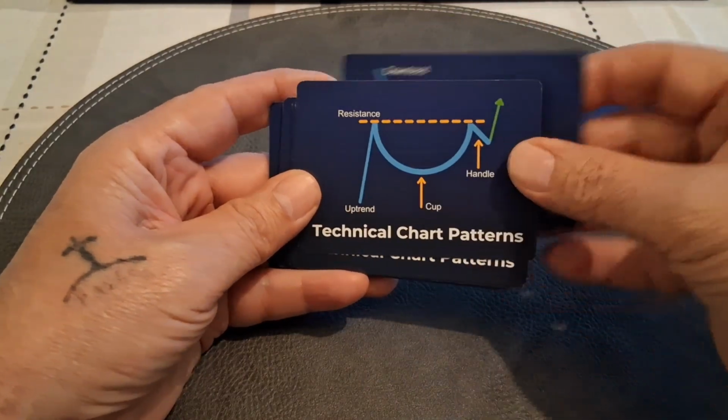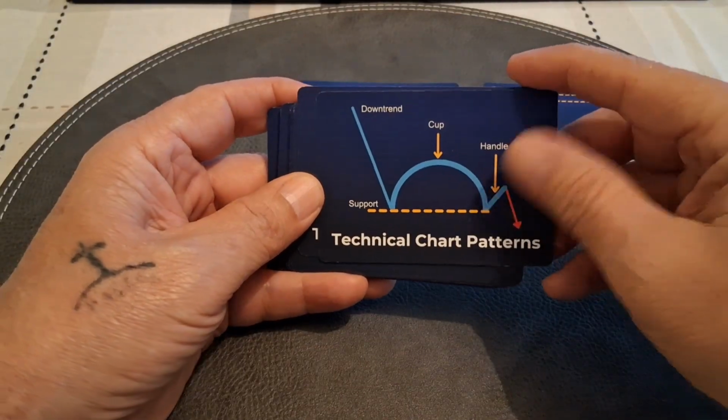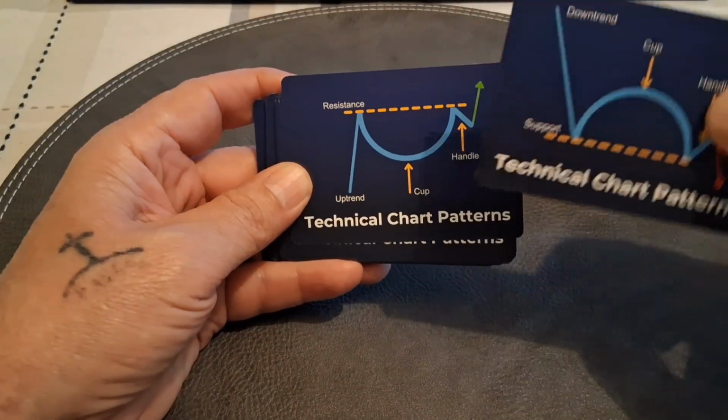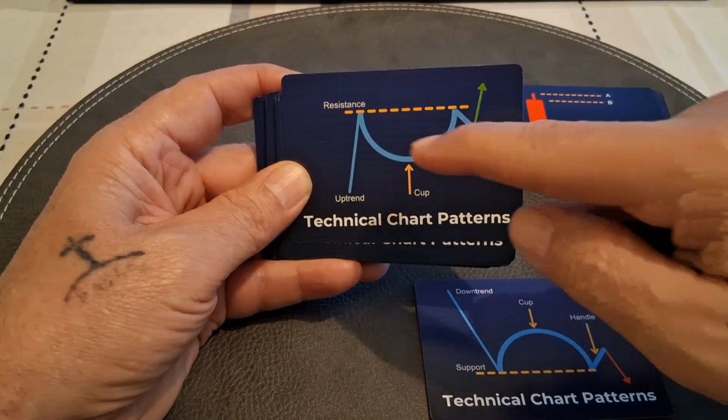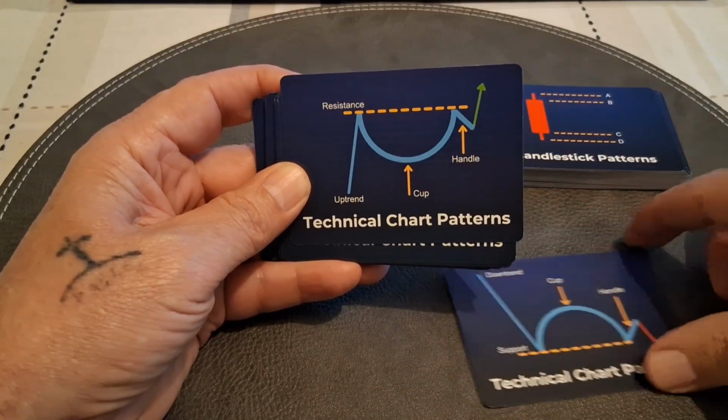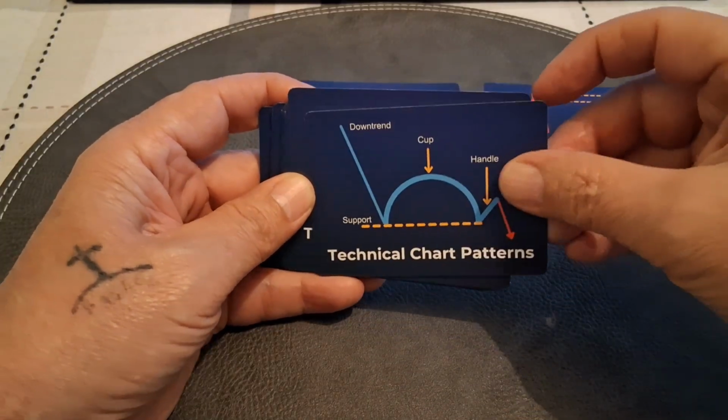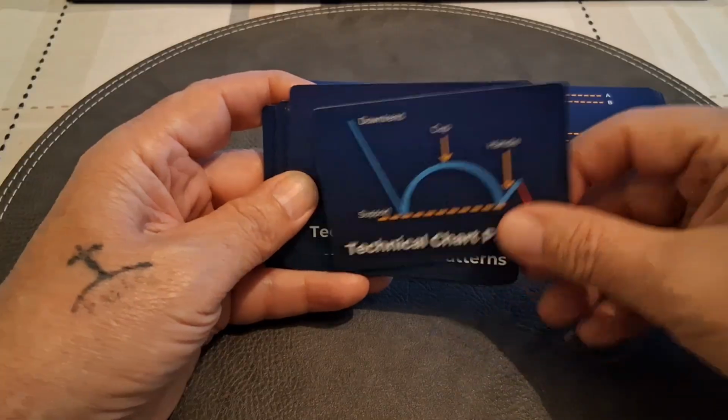And the one that I just flipped over here is the opposite, but it's upside down. That's why I said, let me show you the other one first, because that one sounds more like a cup and handle, because there's your cup and your handle right there. Of course, this is the same thing, but it'd be like having your cup upside down. See?